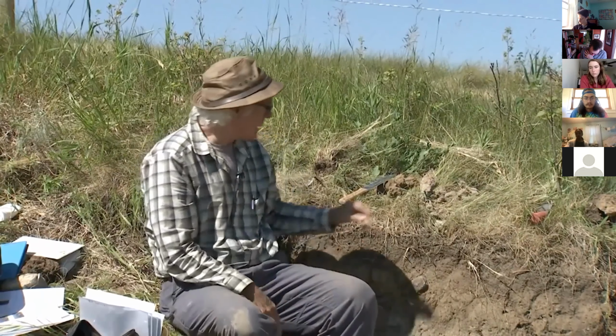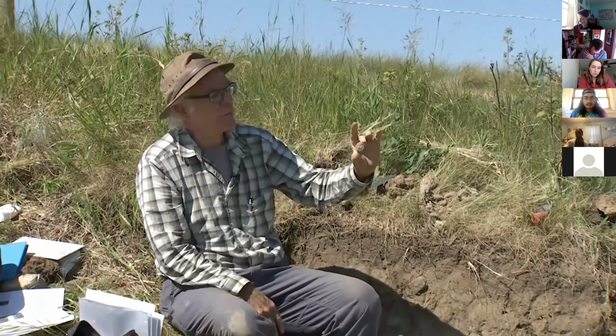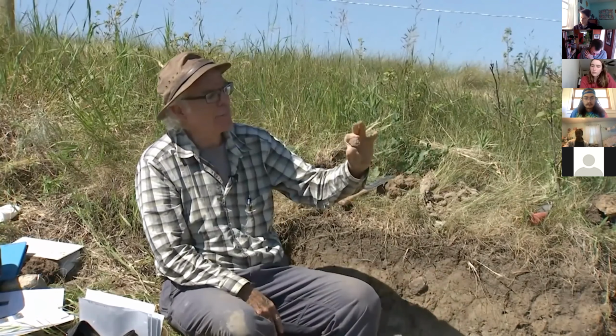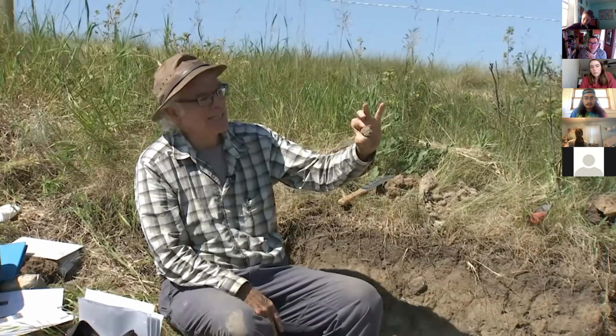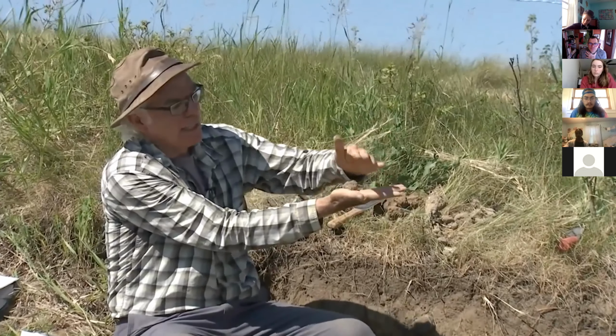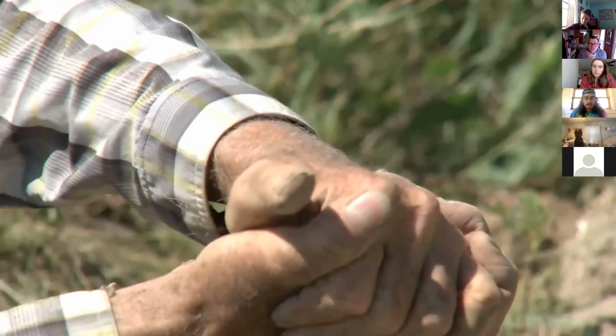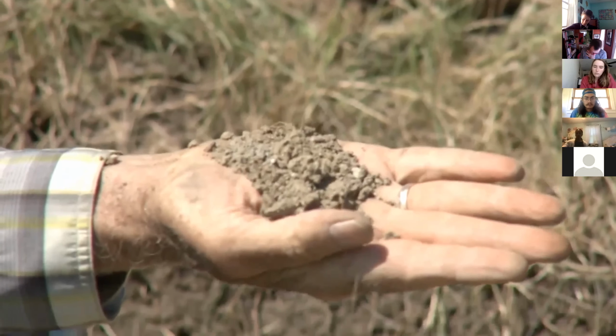The C horizon, here's a good size to try with that. So I apply my thumb and my forefinger. I'm unable to break that apart. I put it between my hands, and it crushes. Okay, so it's crushed at that point.